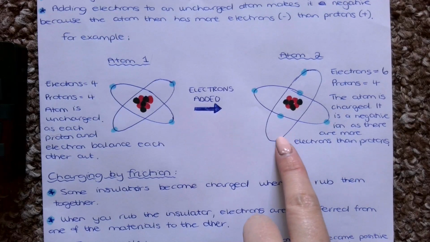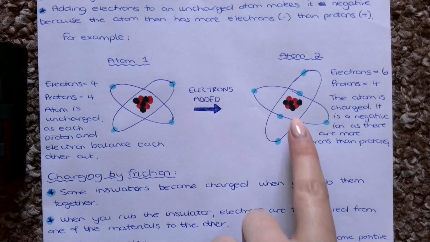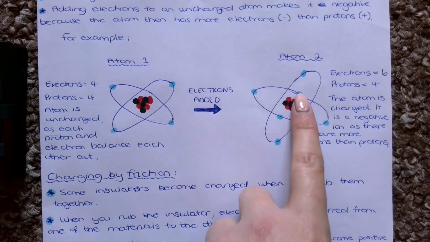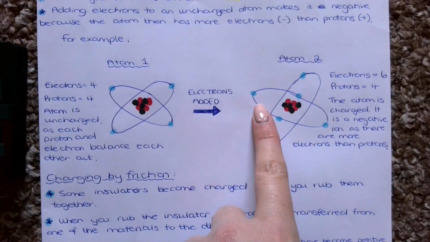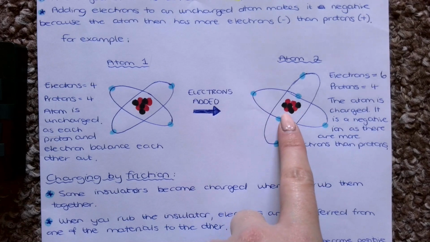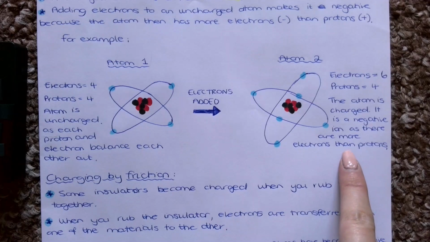So there are now more electrons than protons, so there's more negative charge than positive charge. This means that this ion is now negative. So we've got 1, 2, 3, 4, 5, 6 negatively charged electrons, but only 4 protons to balance them out, so there are more electrons, making this ion negative.